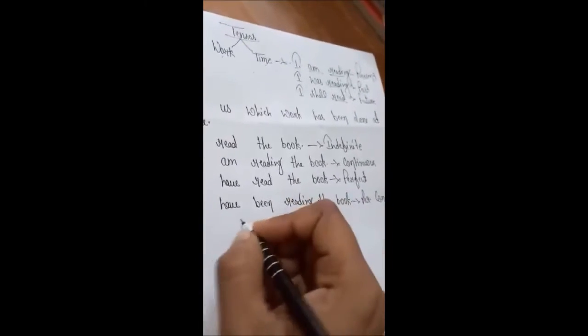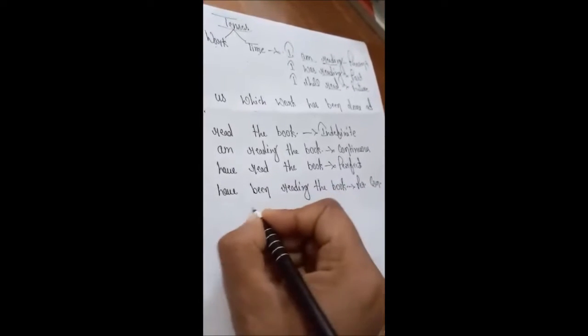Now we are going to learn the rules of all the tenses. That is, first of all, we may categorize the tenses.